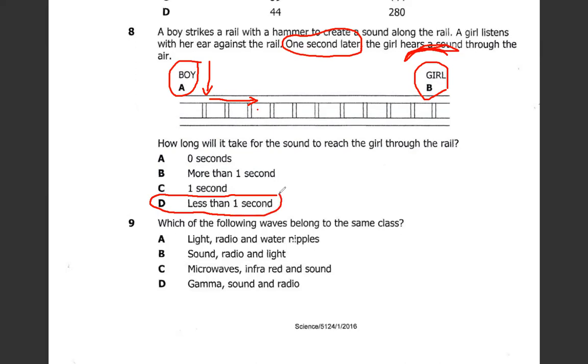for less than a second, because the speed on the rail, which is a solid, is supposed to be faster than that in the air. So expect it to be less than a second, because the speed in the solid is faster than in the liquid.